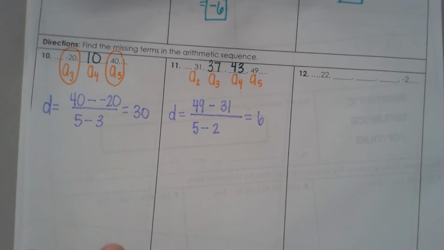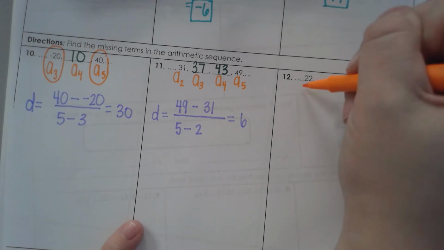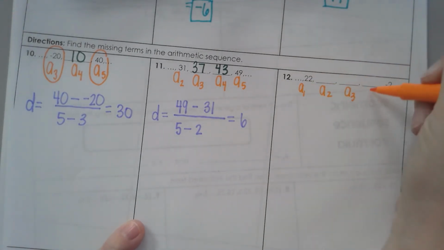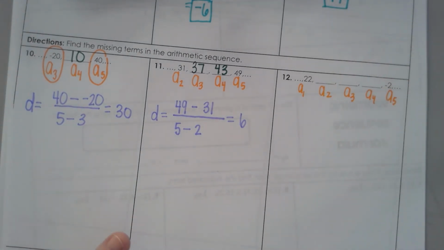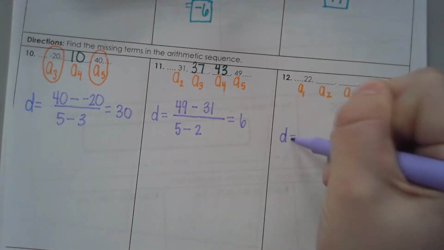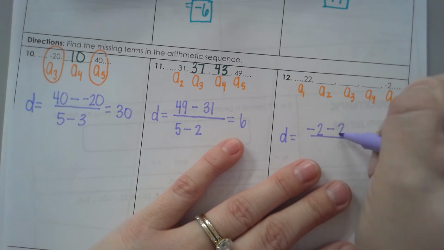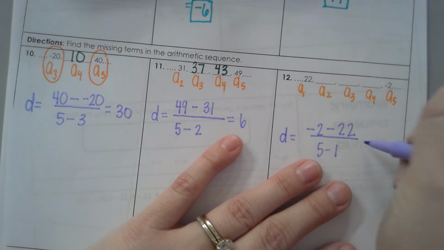And we have one more. So I could label this A1, A2, A3, A4, A5. My common difference, negative 2 minus 22 on top, 5 minus 1 on bottom.